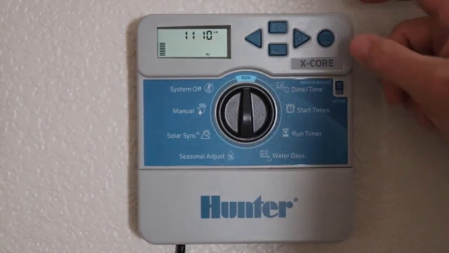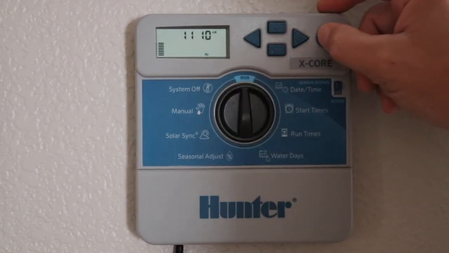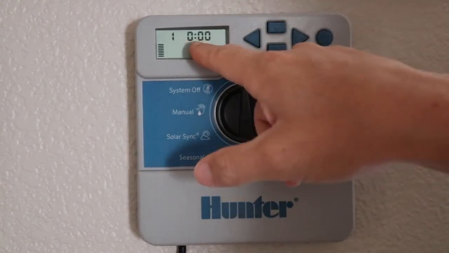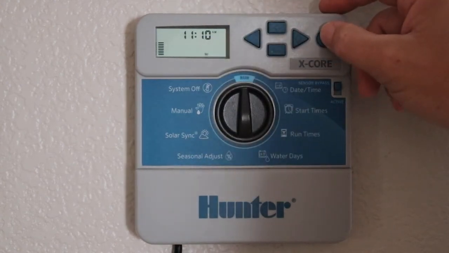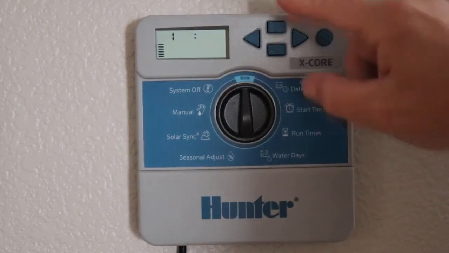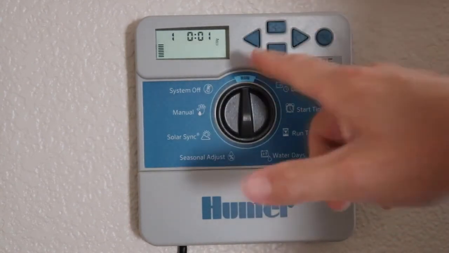But we're going to go ahead and hold the program run down while it's in the run position. You'll see it starts blinking. Right now I haven't added any time, so it's not going to do anything. So let's do that again. We're going to hold it down. Once it starts blinking, I want to bump it up to 1 minute. So I push that while it's blinking, give it a second, and now it's running.